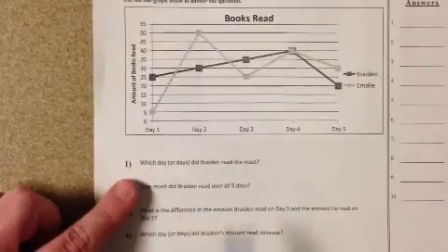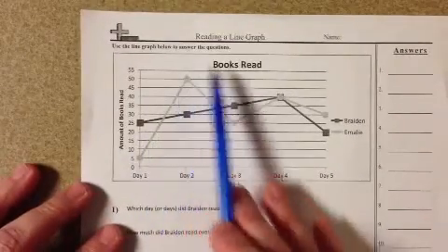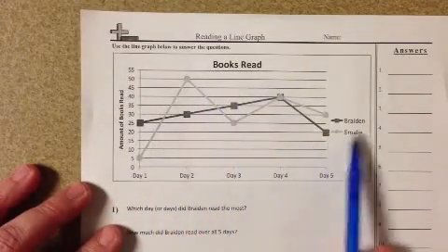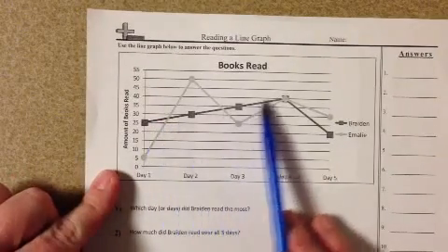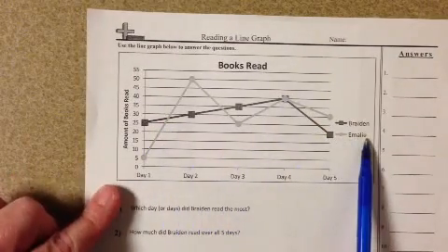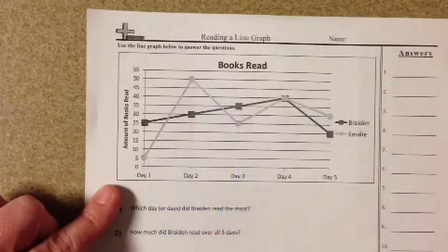So if we flip over and look at this, we've got this line graph here. It has two lines on it, one for Braden and one for Emily. And Braden is the darker line, and Emily is the lighter color line.